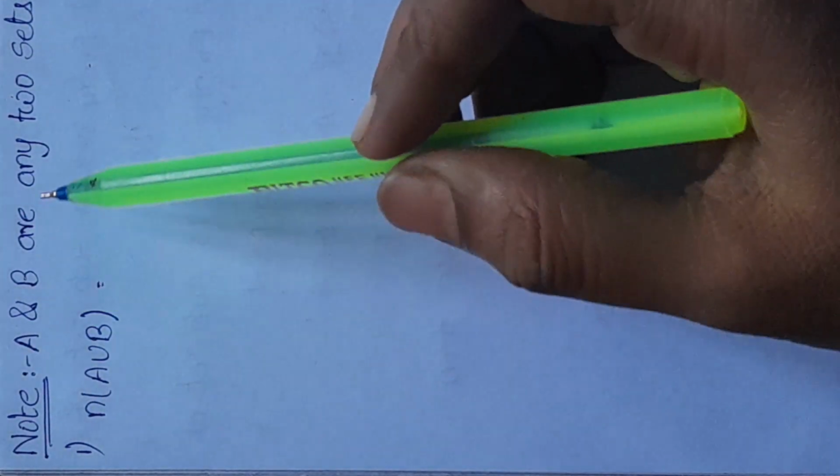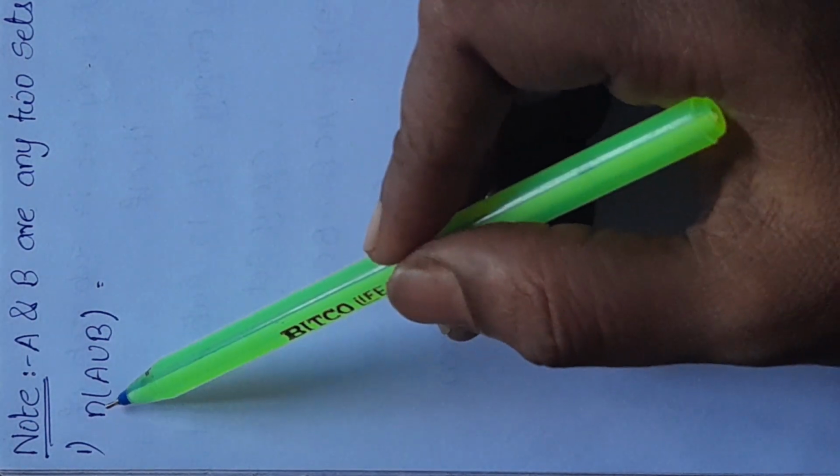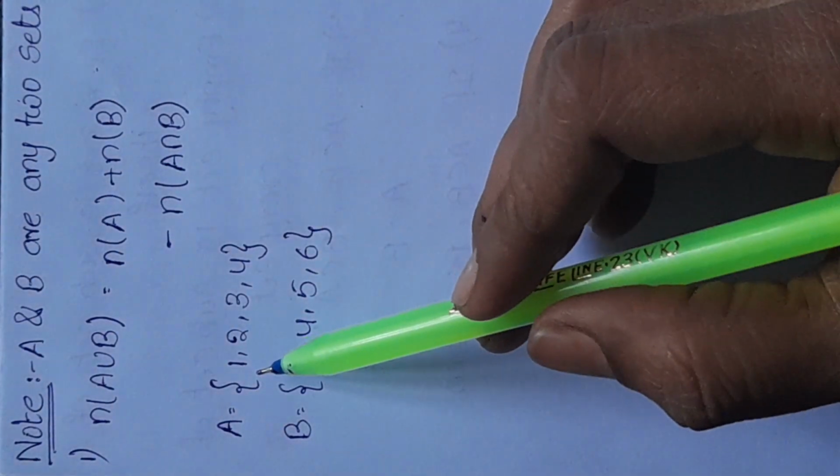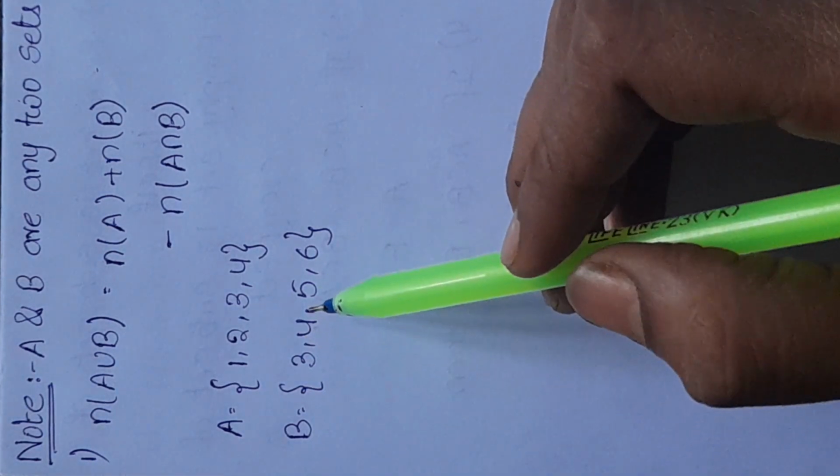Let us see a note point. A and B are any two sets. Here the cardinal of A union B is cardinal of A plus cardinal of B minus cardinal of A intersection B. Let us see an example. Here let the set A be {1, 2, 3, 4} and set B be {3, 4, 5, 6}.